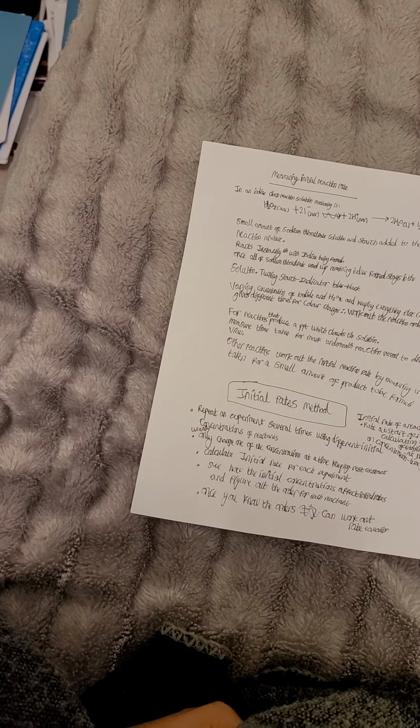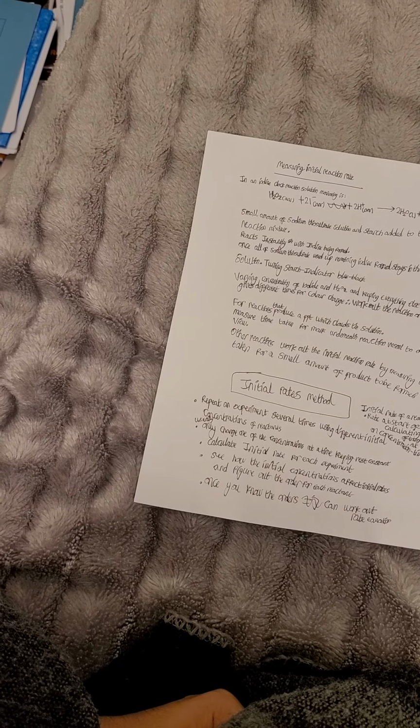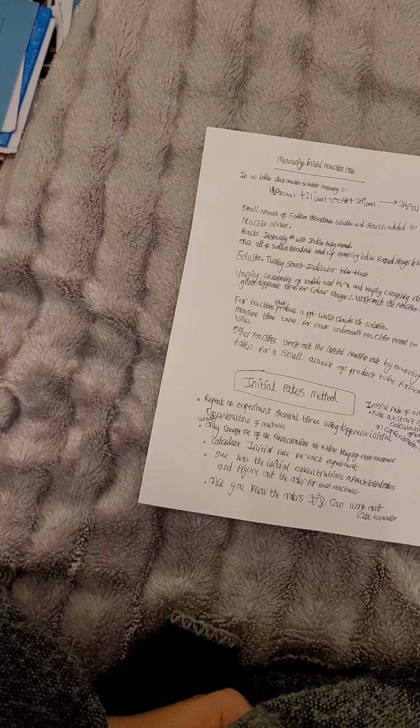So just remember, the initial rate of reaction is the rate at the start of reaction. Calculate the gradient of the tangent at time equals 0 on the concentration time graph.